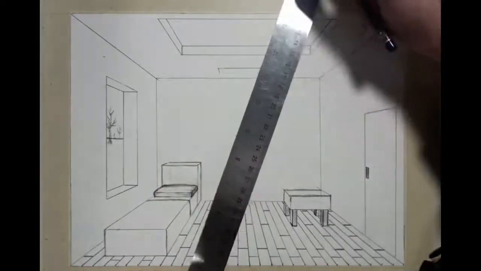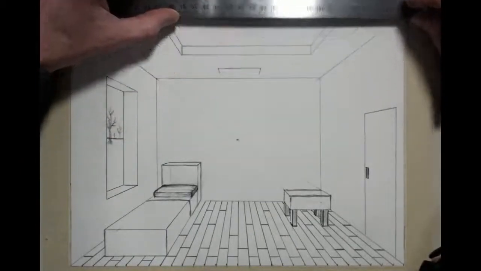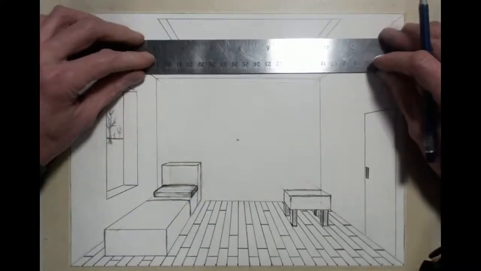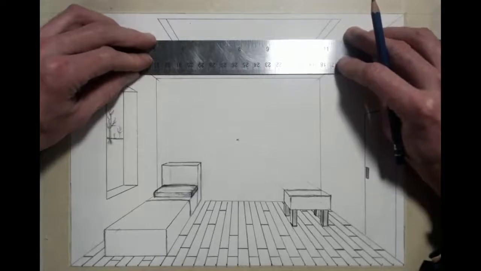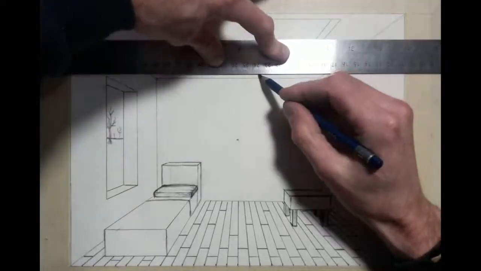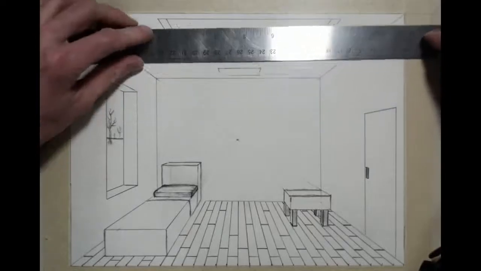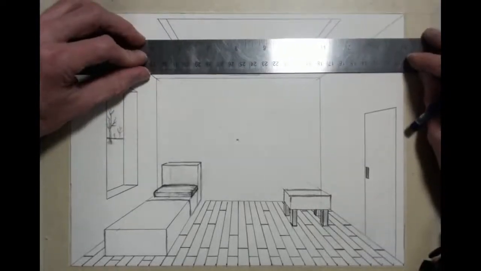And so with this first one, I'm just going to create kind of a rounded light. And then I'm going to connect these with a straight line. Again, I want to pay more attention to keeping these parallel. You can see that didn't go all the way across, so I need to connect that a little bit better.